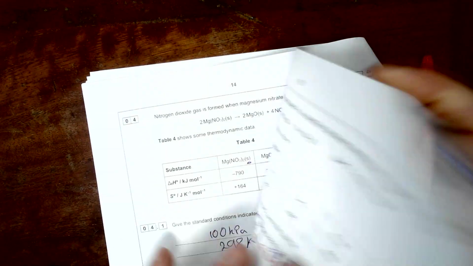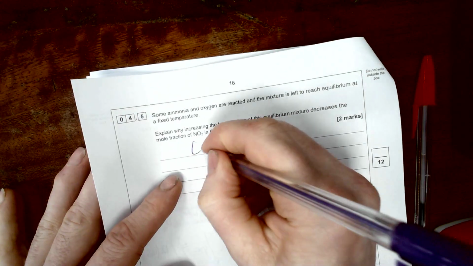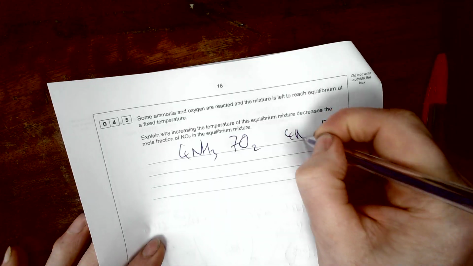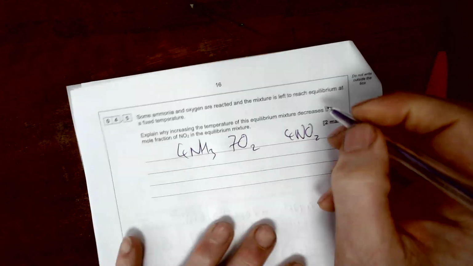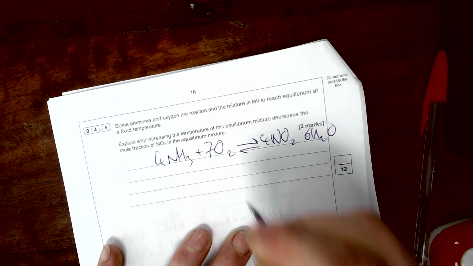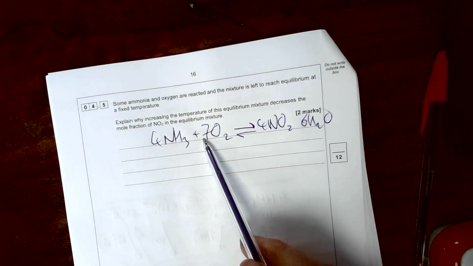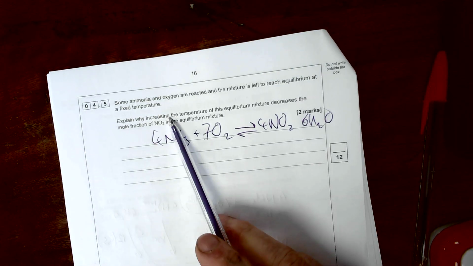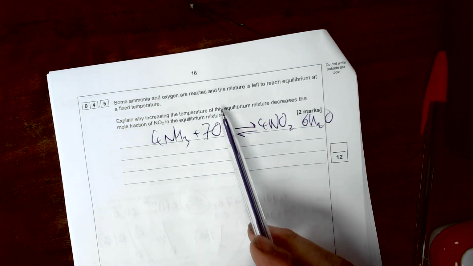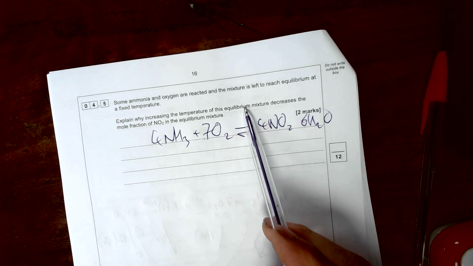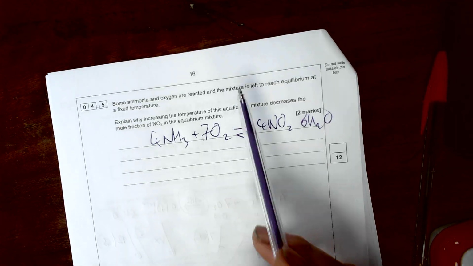Out again, NH3, 4NH3, 7O2, 4NO2, 6H2O. Right, I'm just going to refer to this then, it's an equilibrium. Some ammonia and oxygen are reacted and the mixture is left to reach equilibrium at a fixed temperature. Why does increasing the temperature of this equilibrium mixture decrease the mole fraction of NO2 in the equilibrium mixture?